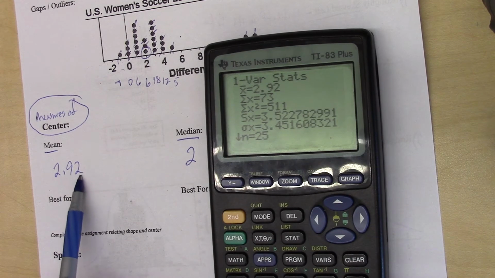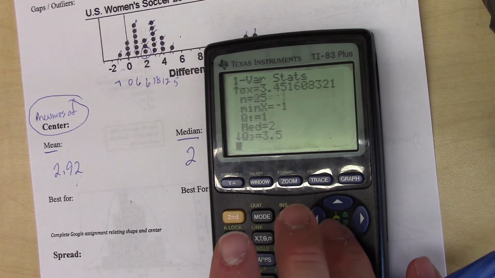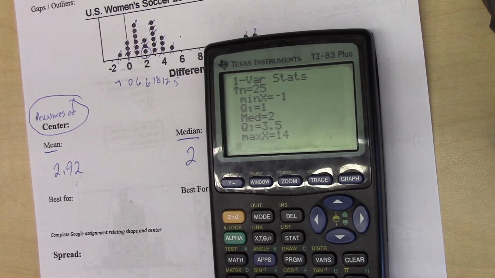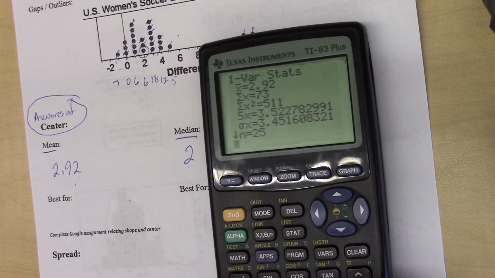My center, my mean, which is 2.92. My standard deviation, we'll get to that in a minute. But remember how I could go down here and it gives me the median right there of 2, okay? And then the mode you just kind of have to figure out yourself. I'm going to come back here so I can see my standard deviation because that's going to come up in a minute.